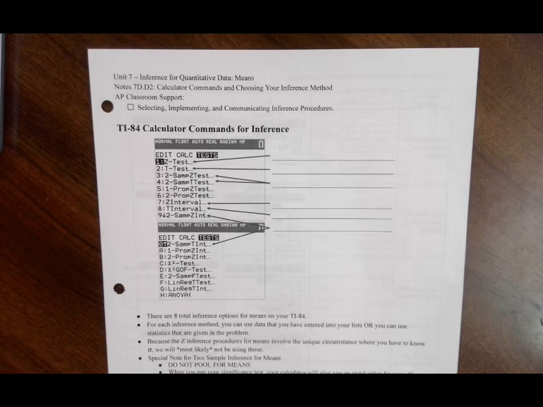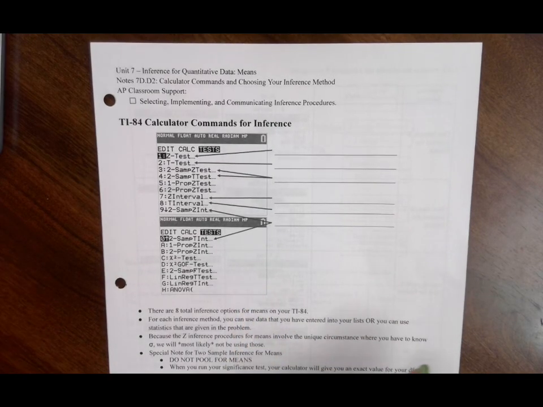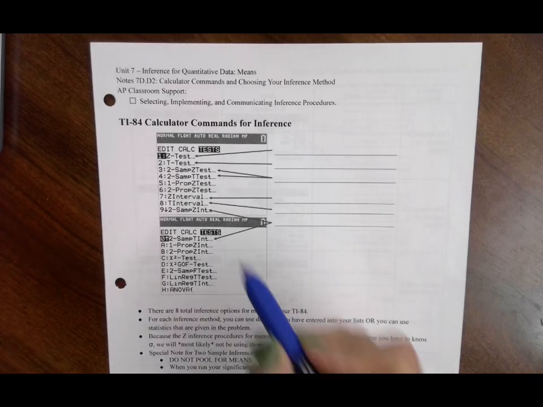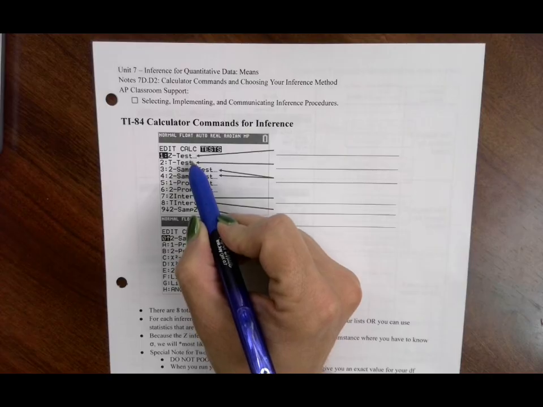Okay, this is such a great lesson. So this takes all of those tests that we have in our calculator and kind of breaks it out, and then we're going to practice which ones do we use for what. So let's break this out. So we have z-test and t-test. These are the first two in the calculator.